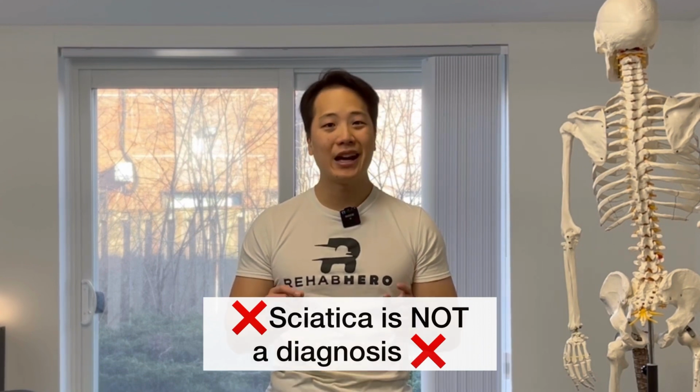Today we'll be talking about piriformis syndrome and how this could be one of the causes of your sciatica. So let's dig deep. The first thing that needs to be said is that sciatica is not a diagnosis, it is actually a symptom. So when you say you have sciatica, it's no different than saying that you have elbow pain or shoulder pain. Sciatica is a symptom, not a diagnosis.